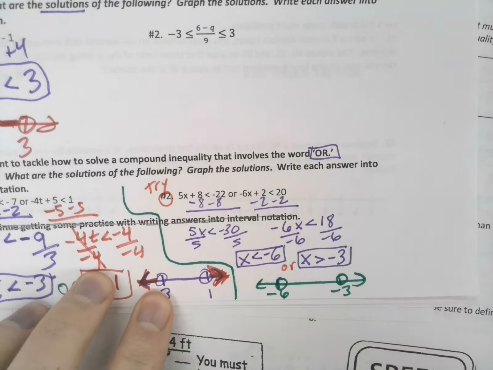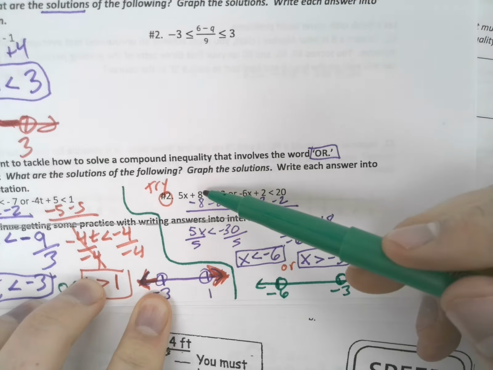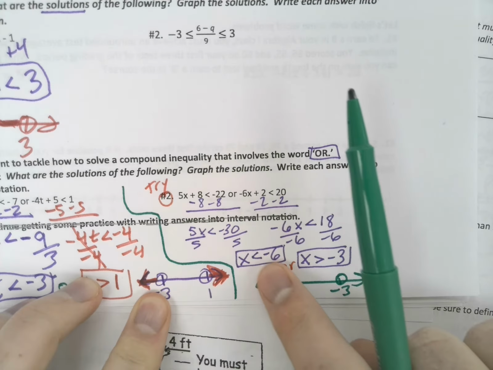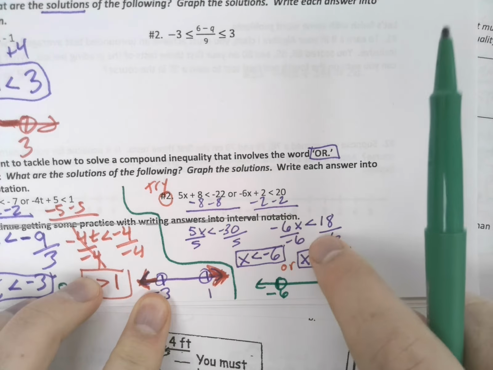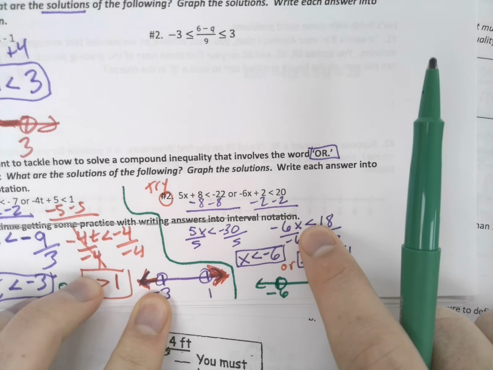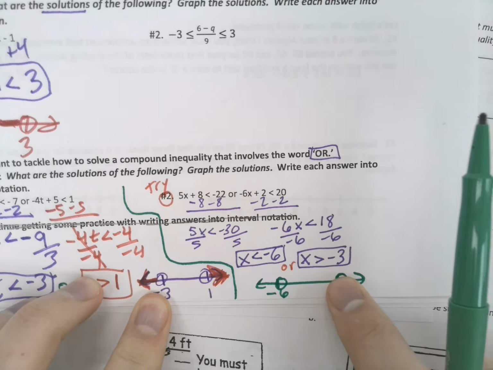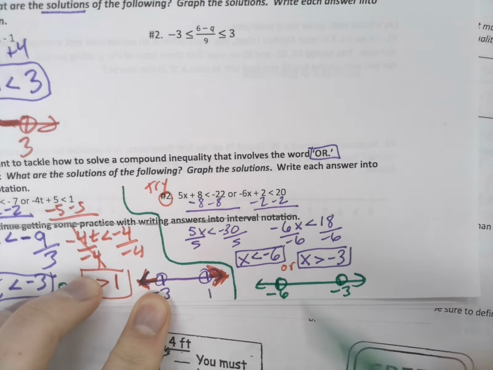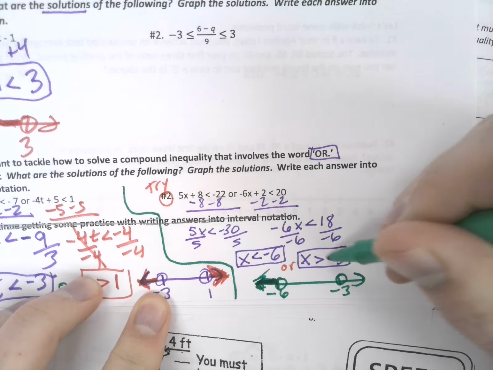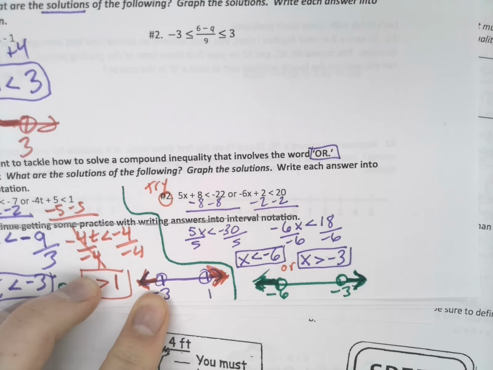All right, let's see how you guys did. So again, it's an OR problem. We split it up into 2 parts, and we solved the first part, subtracting 8, dividing by 5: x is less than negative 6. Or subtract 2, divide by negative, oh wait, we divided by negative 6. Oh shoot, we got to flip that inequality around. X is greater than negative 3. And now, if it's an OR problem, we know that if we're less than negative 6, we're shading left. Greater than negative 3, we're shading right. We got an OR problem there.